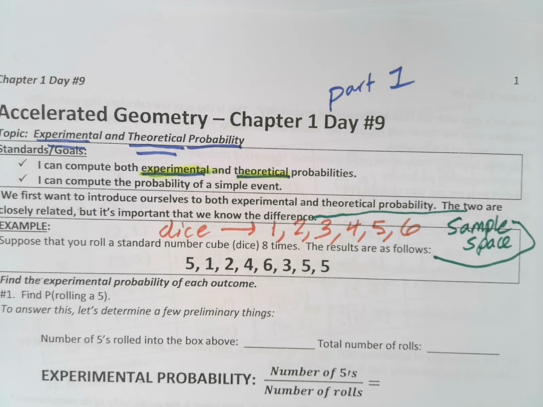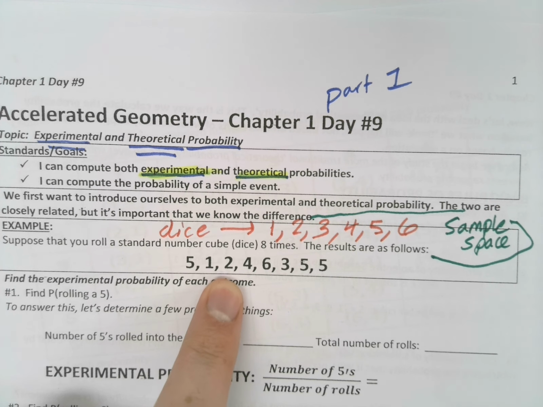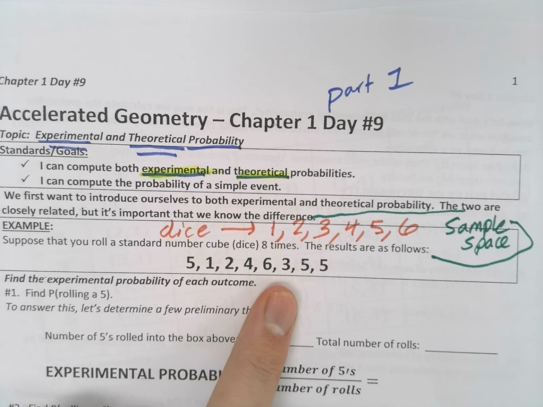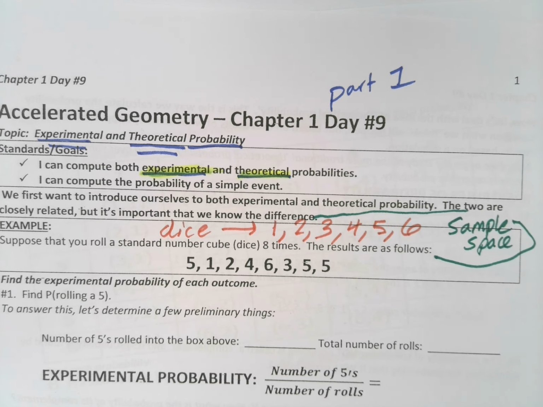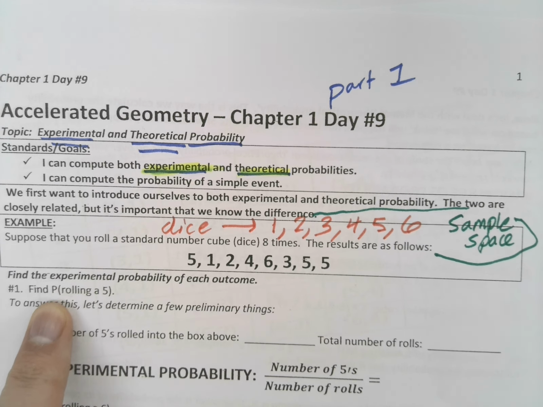So we're going to roll this die, this number cube, 8 times. And during this experiment, we end up getting 5, 1, 2, 4, 6, 3, 5, 5. Now, what I want you guys to do, I want you to read over number 1 here. Find P. Now, that is the probability.